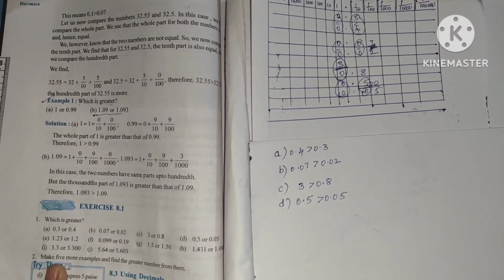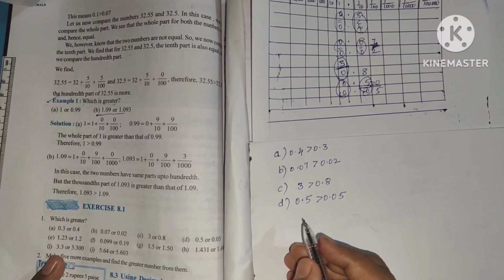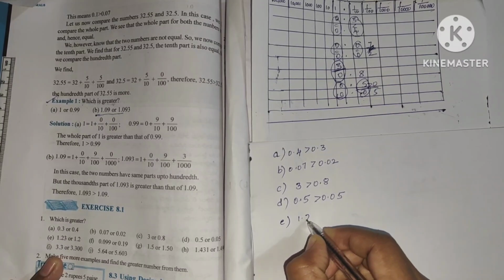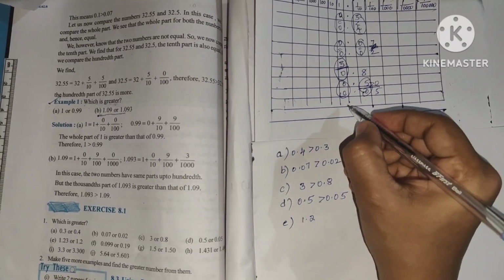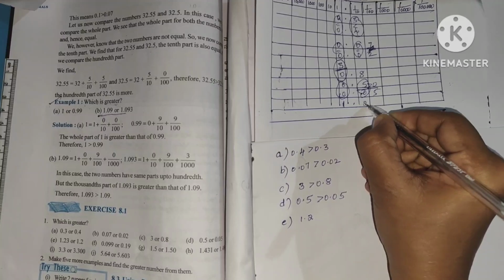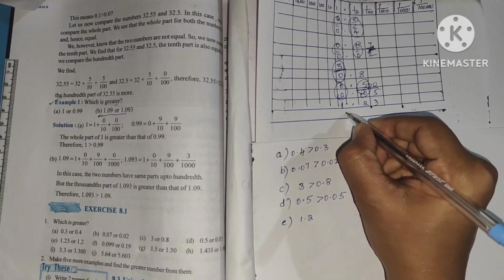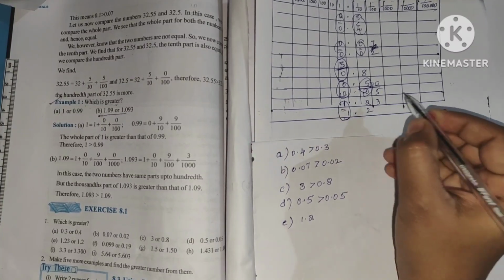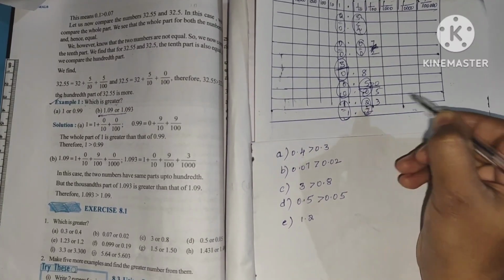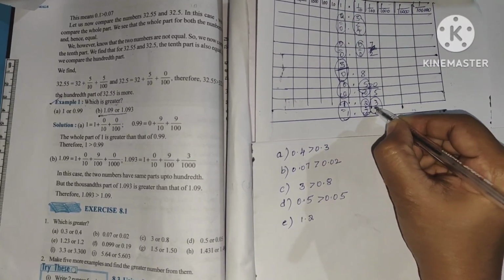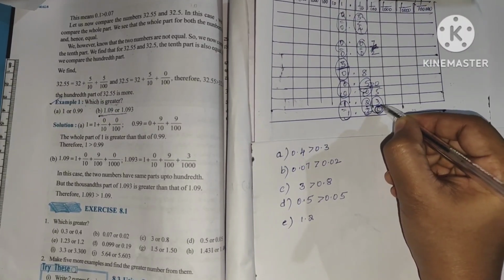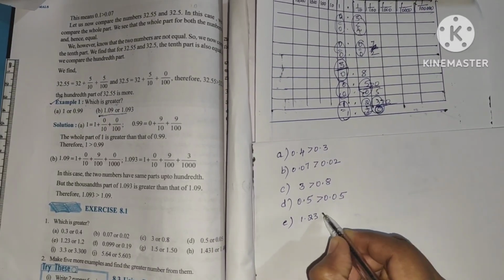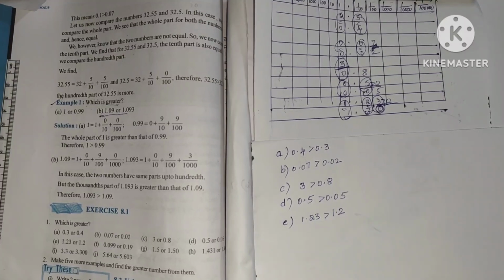Okay students, now next one, E, 1.23 or 1.2. Now compare the ones place value, both are equal, and compare these, both are equal, and here if we compare there is no number, so that means it is 0. So clearly 3 greater than 0. So 1.23 greater than 1.2.